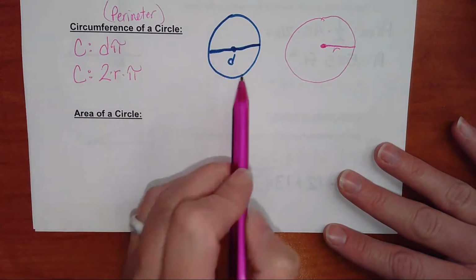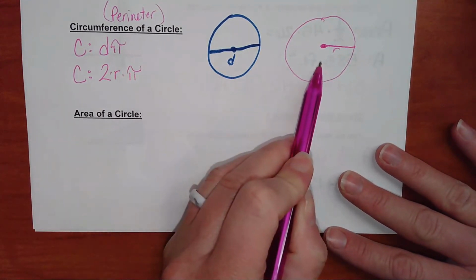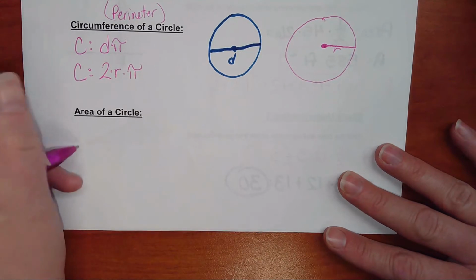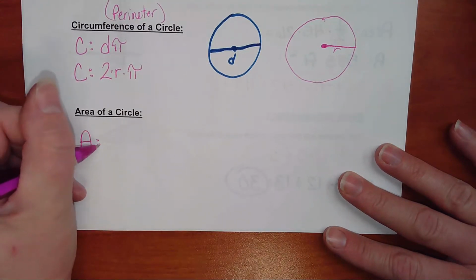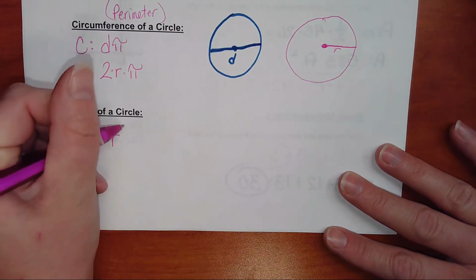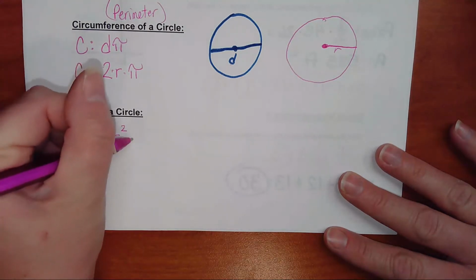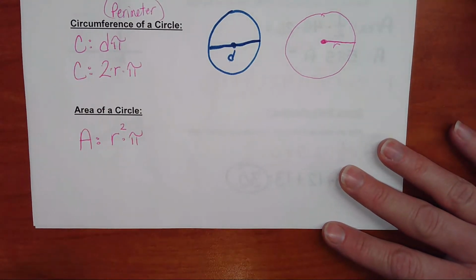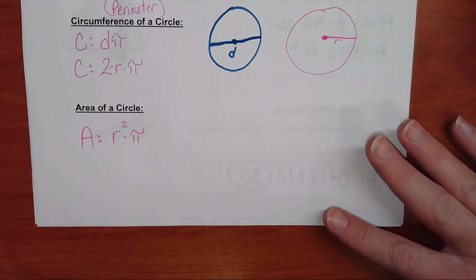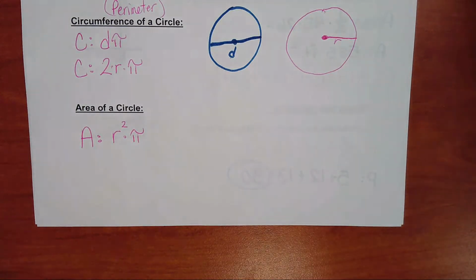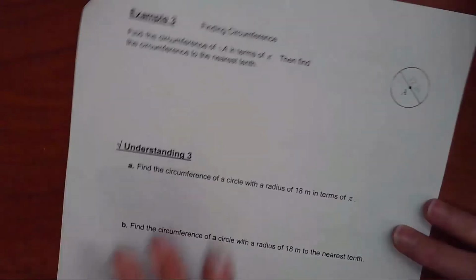For area, it only uses the radius. So if they give you the diameter, you're going to have to cut it in half to figure out what the radius is. So for the area of a circle, you take the radius and square it and then multiply by that pi symbol. So you need the pi symbol no matter what. So please, please, please, I cannot stress enough, make sure that you have your Desmos available. So let's take a look at a couple of examples.